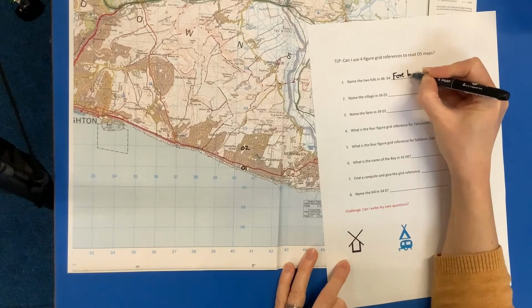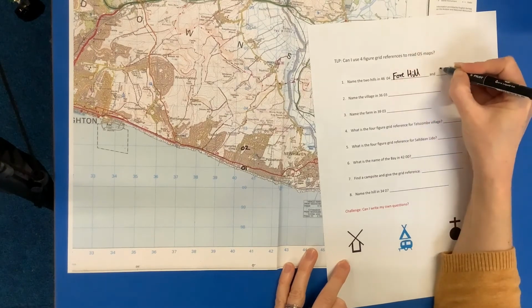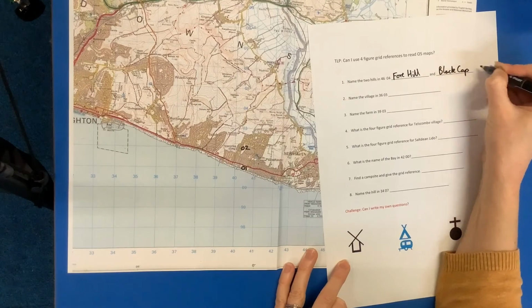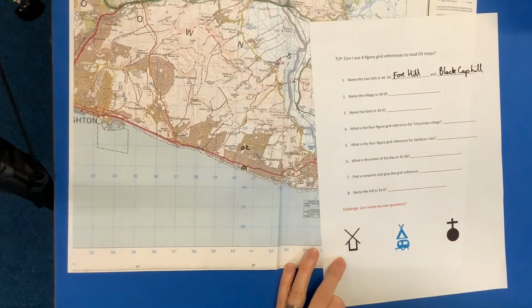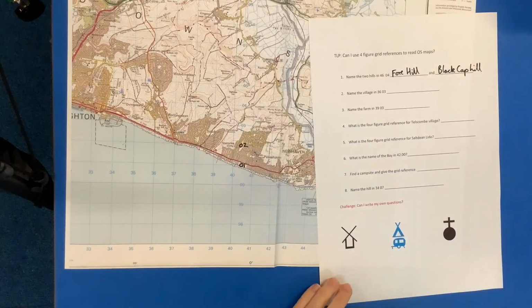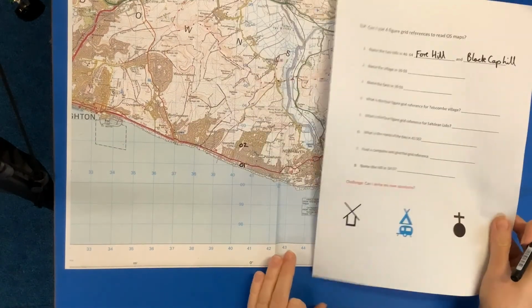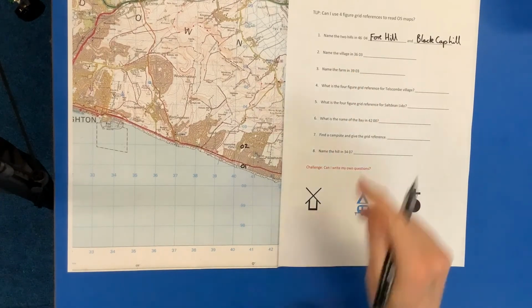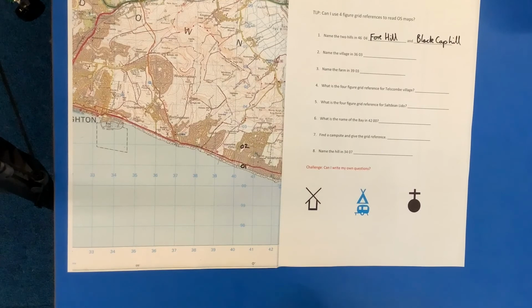If you have a little go at this and you're finding it really tricky, don't worry, we can look at it in our Zoom later. It might be that you want to do the slightly simpler version. That's absolutely fine. But if you can have a really good go at this, just because it really makes you look at our local area and think about the four-figure digit references. So have a go. We'll talk about it later in Zoom.